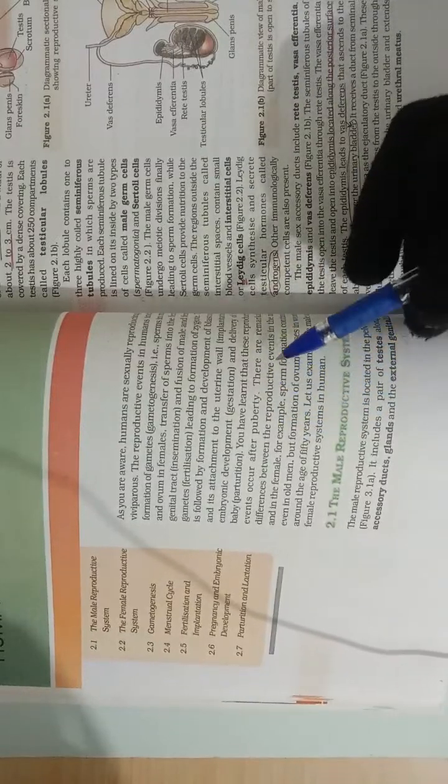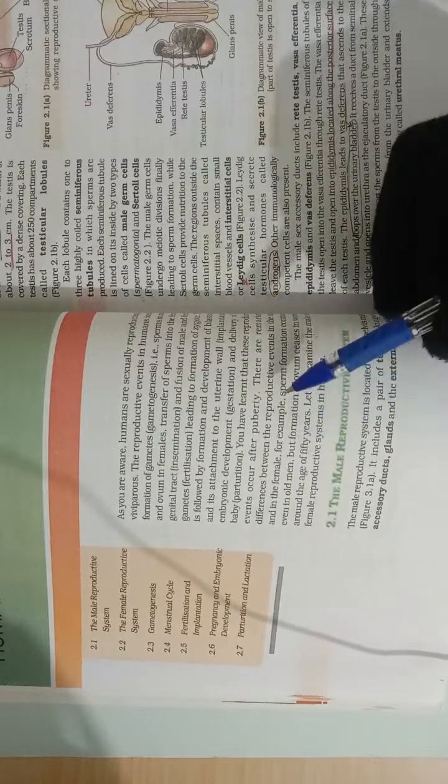You have learned that these reproductive events occur after puberty. There are remarkable differences between the reproductive events in males and females. For example, sperm formation continues in old men, but formation of ovum ceases in women around the age of 50 years. Let us examine the male and female reproductive system in humans.